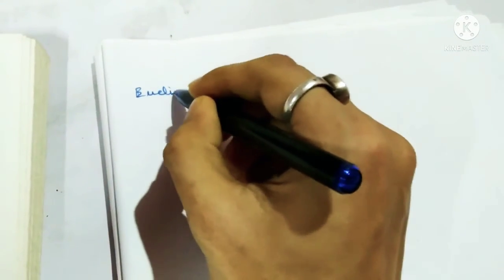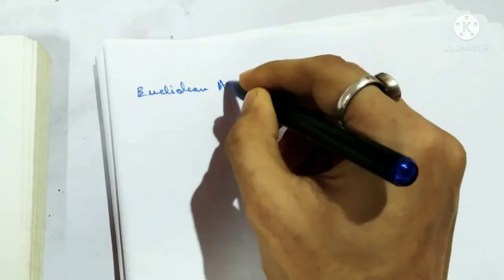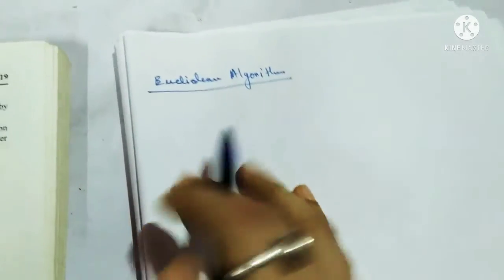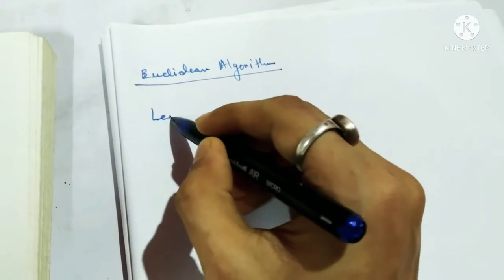Next, you see Euclid's algorithm. Next it is the Euclidean algorithm. You have already learnt the Euclidean algorithm in general mathematics.